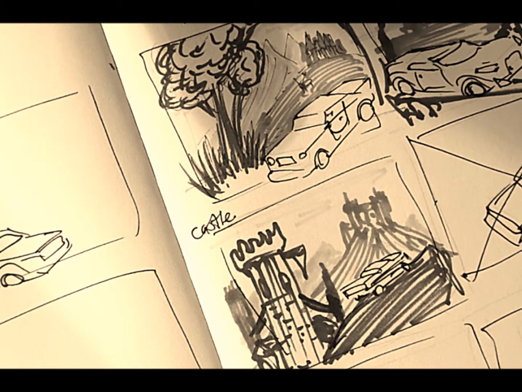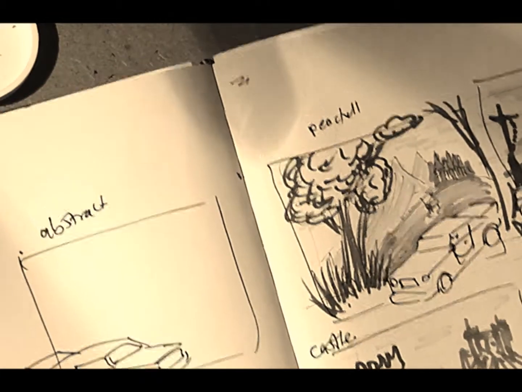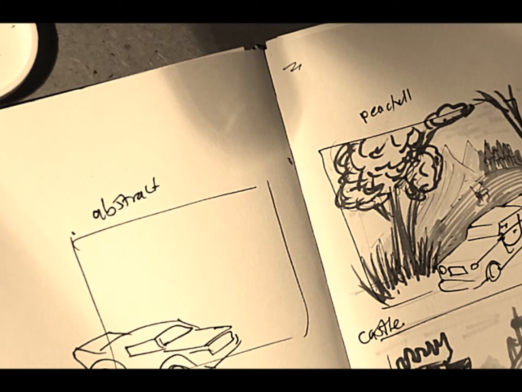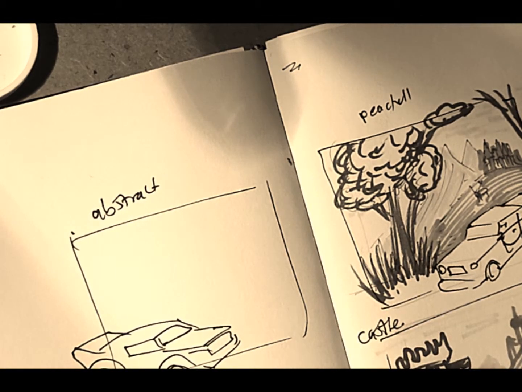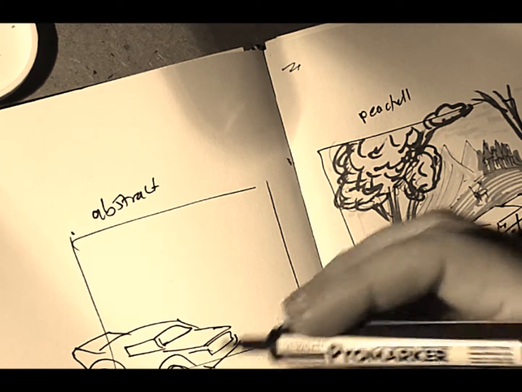Okay. So we've got the peaceful ruined city, the castle. Maybe an abstract background. Now, when you're displaying the car, sometimes you just want to put a block of colour in there to cancel out the whites. So that's what this one's primarily good for.